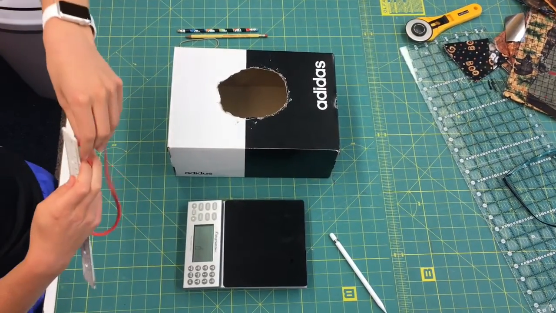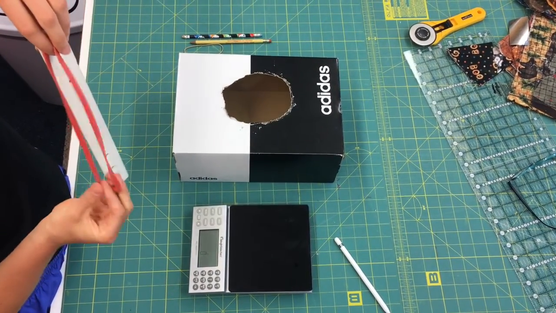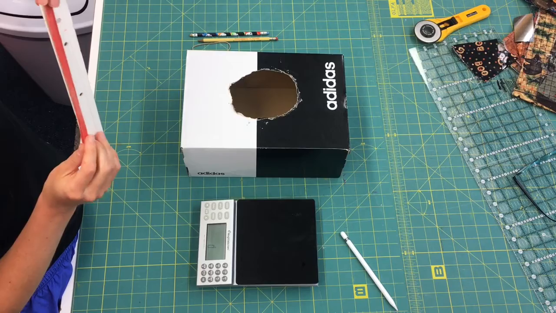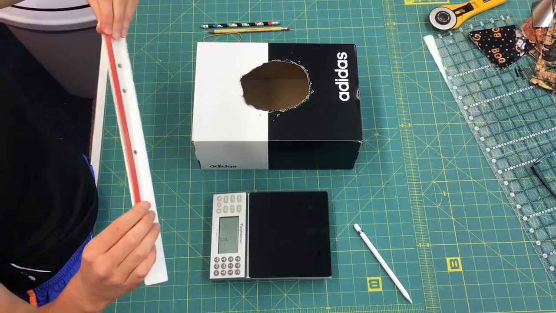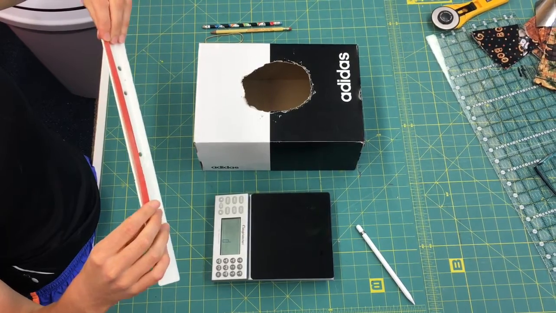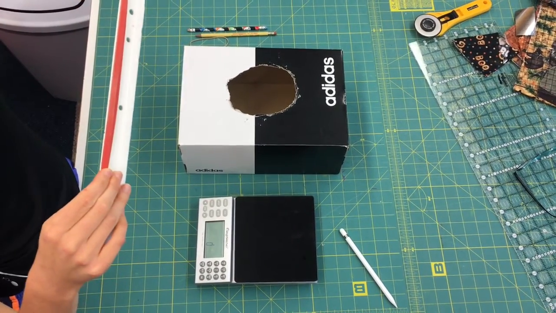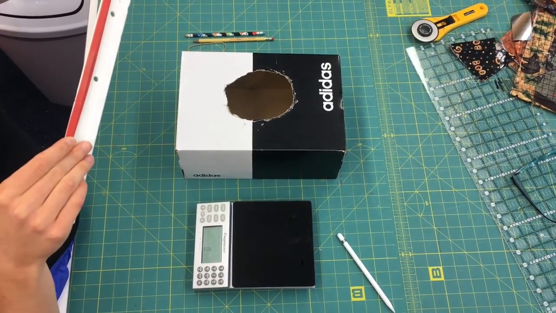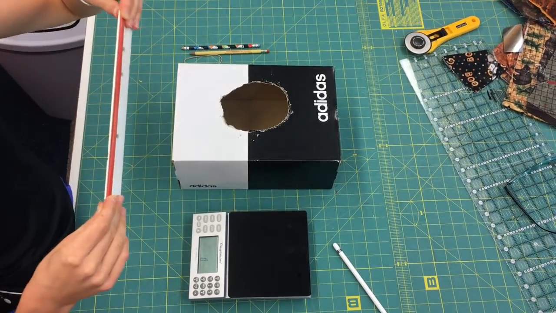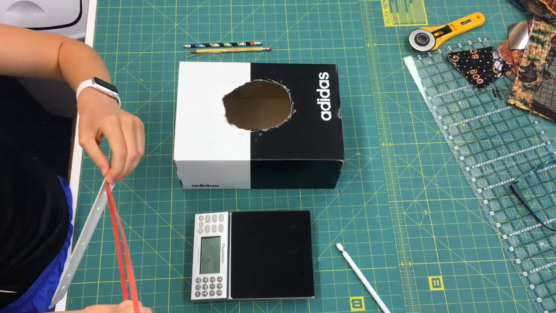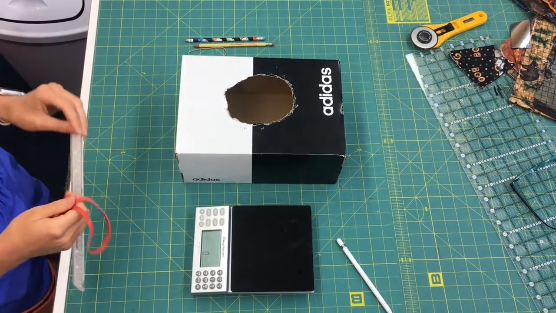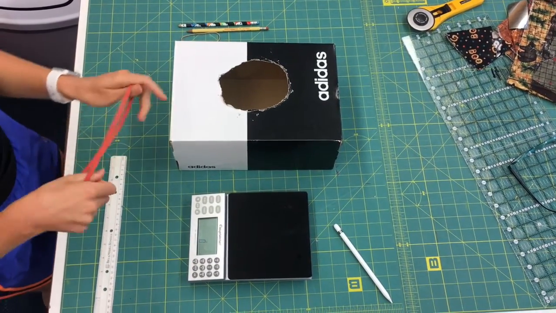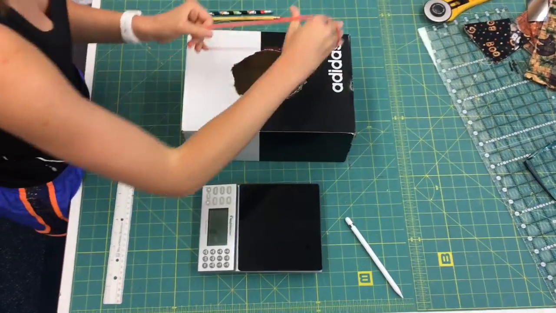Next, I'm going to measure the rubber band. This is the best way I can do it, and I'm using the centimeter part of the ruler. I have 23.3 centimeters. The total length of the rubber band will be double that as I have it folded, so it'll be 46.6 centimeters. Now I'm going to move on and put this on the shoebox.